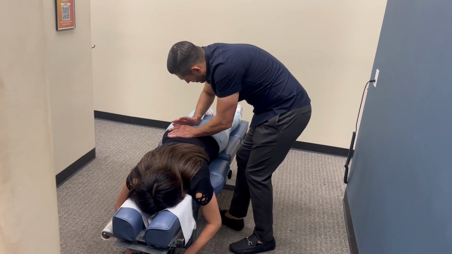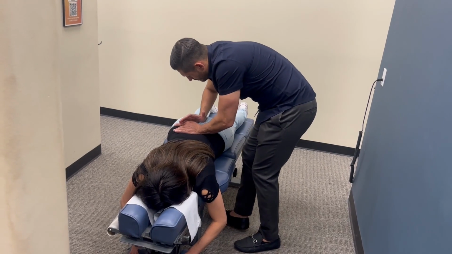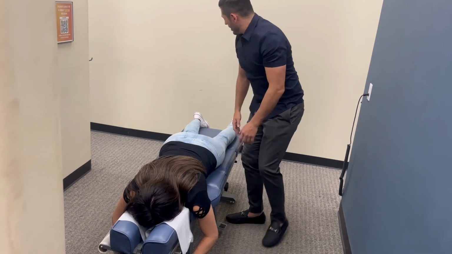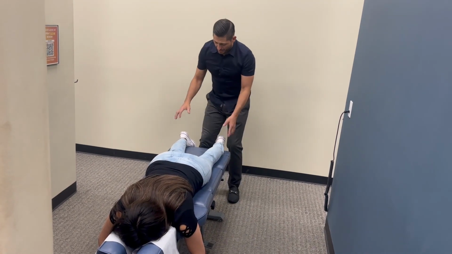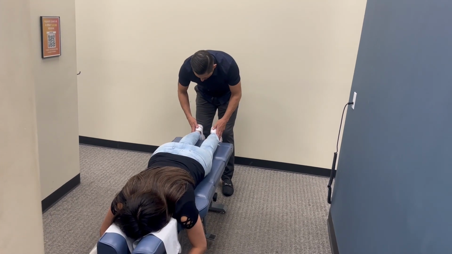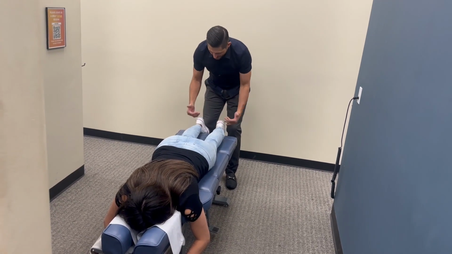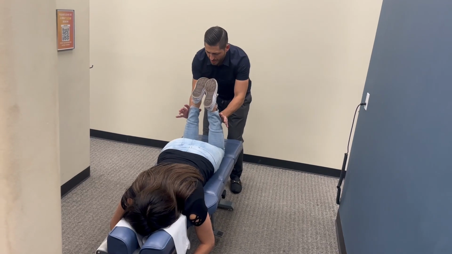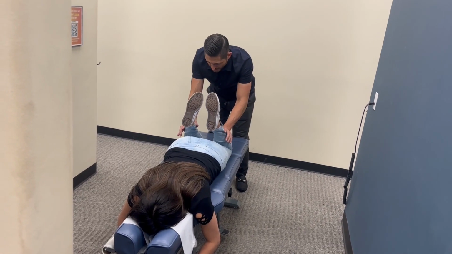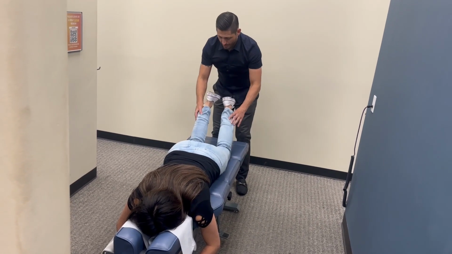And then on the sacrum, we're also going to drop that. All right, now we can reevaluate, and we can see that the legs are back in line, which is great. And we'll check the symmetry of the SI, the heel to pelvis, and that's looking much better too.